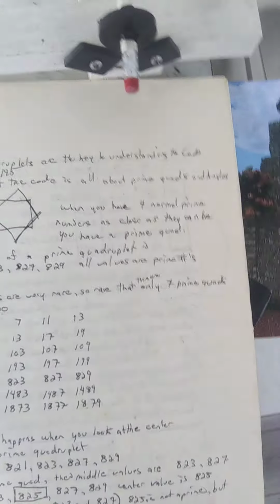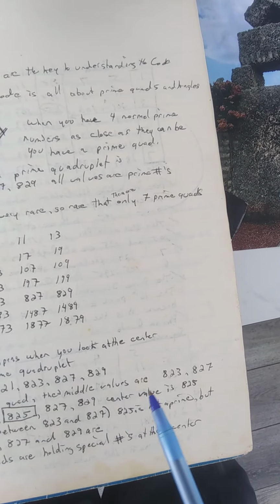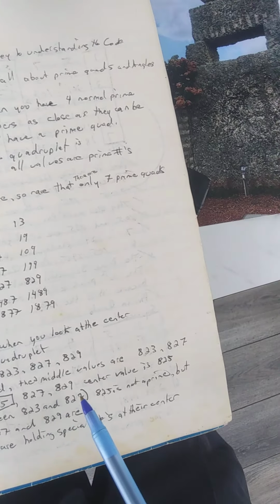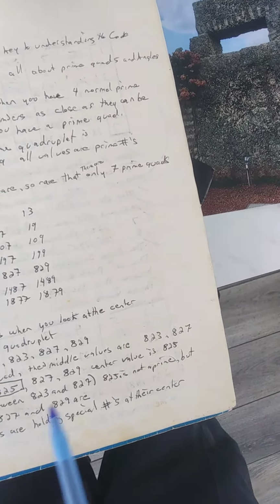The magic happens when you look at the center of each prime quadruplet. Here's an example: 821, 823, 827, and 829. In this prime quad, the middle two values are 823 and 827, and 825 is at the center, halfway between 823 and 827. 825 is not a prime, but 821, 823, 827, and 829 are. The prime quads are holding special numbers at their center.